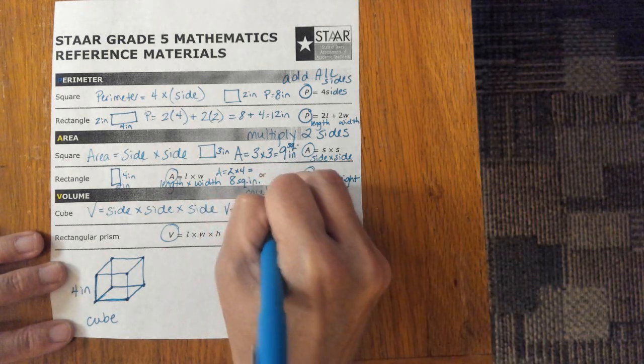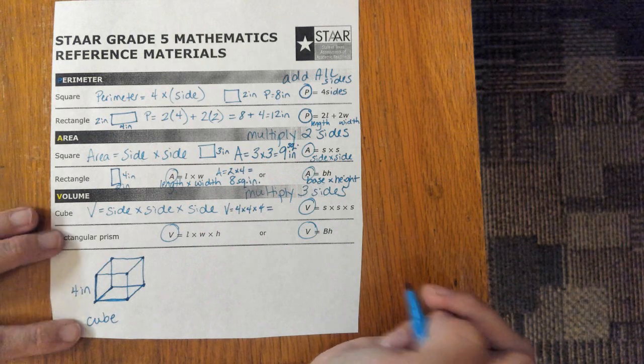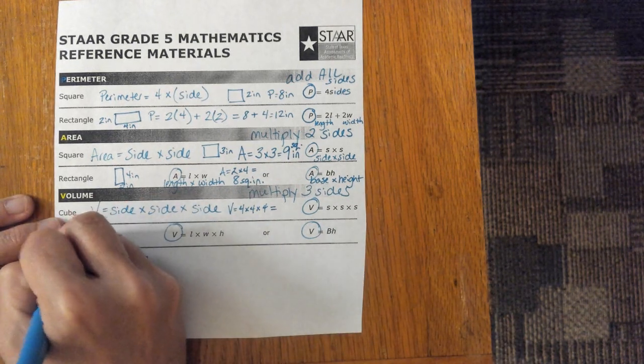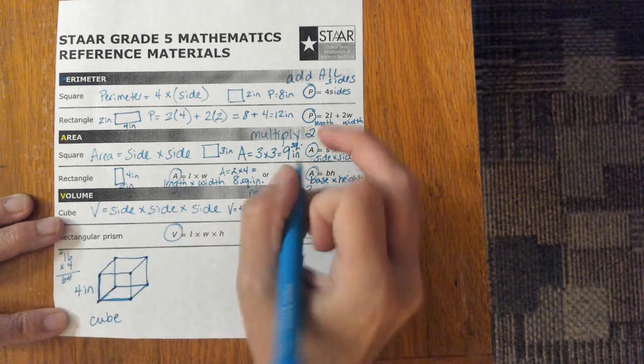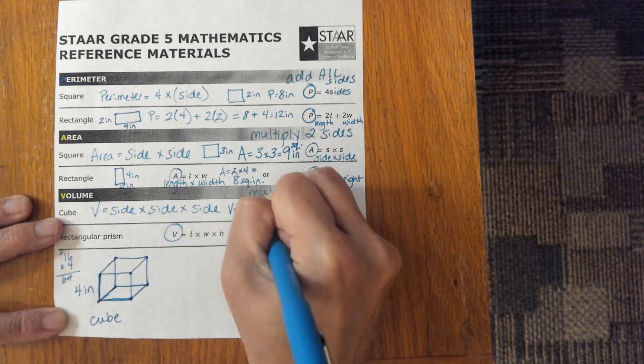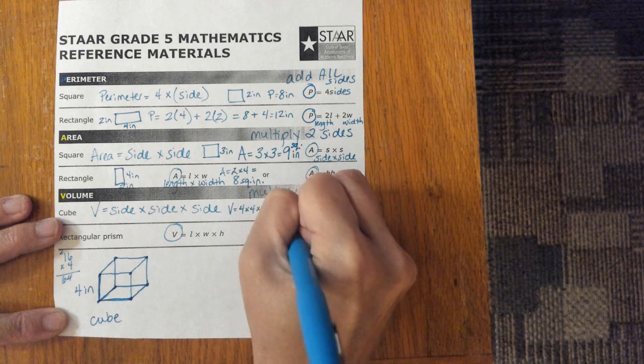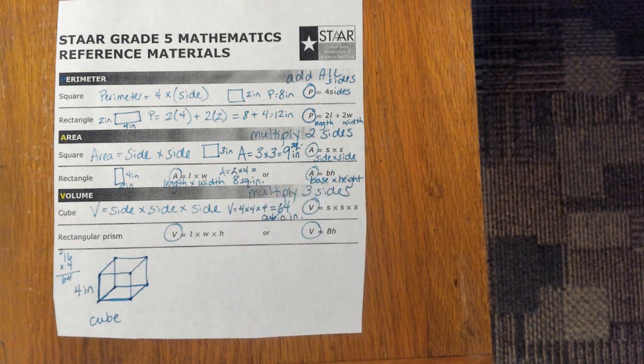Now, what is 4 times 4? 16. Okay, 16 times 4 is 64. So 64, and then this is measured in cubic inches. Okay?